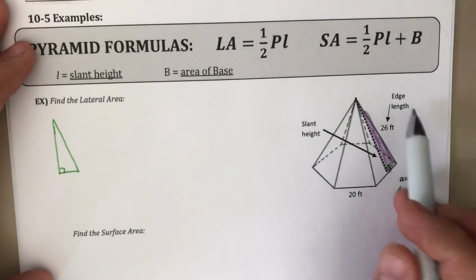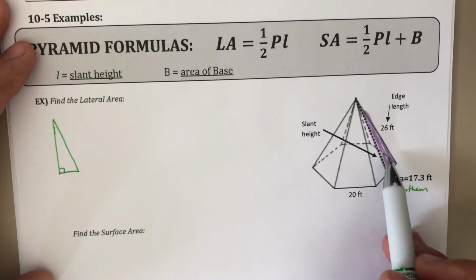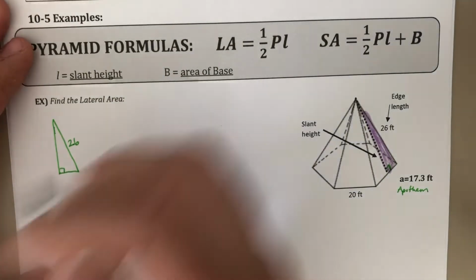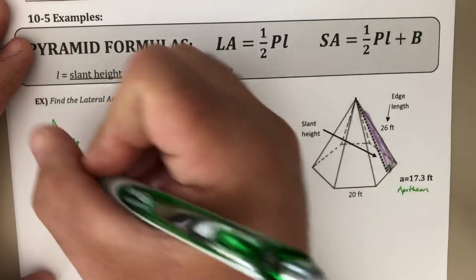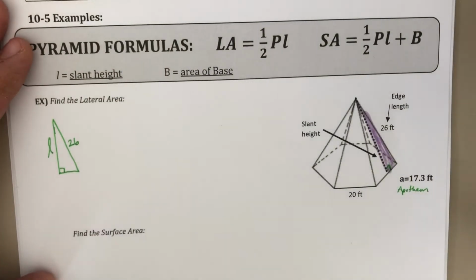And fill in the information. So again, we had the edge length as 26, and notice where that is. Here's the right angle, edge length is crossed, so the edge length is the hypotenuse of this triangle. So that's the 26. The slant height is what we don't know but we want, so that's our L. So I'm just going to call it L. That's what we need to find, slant height.